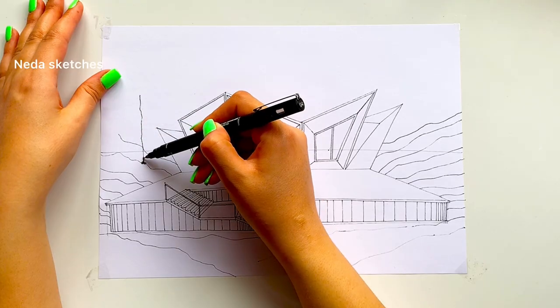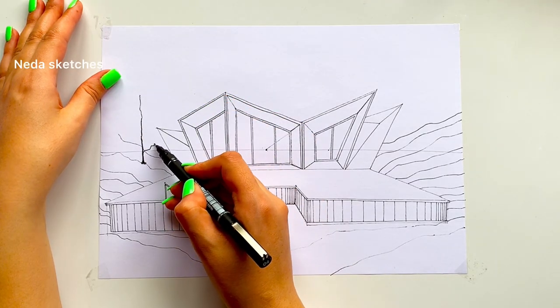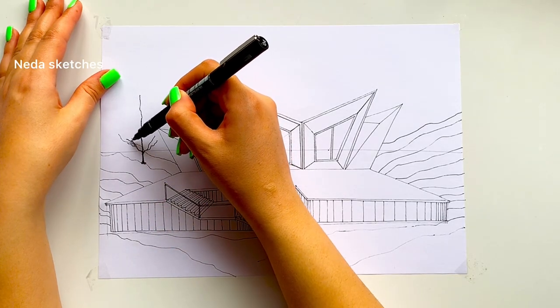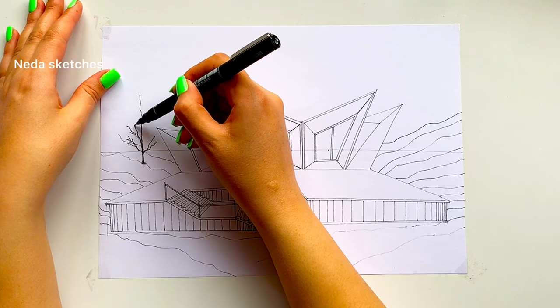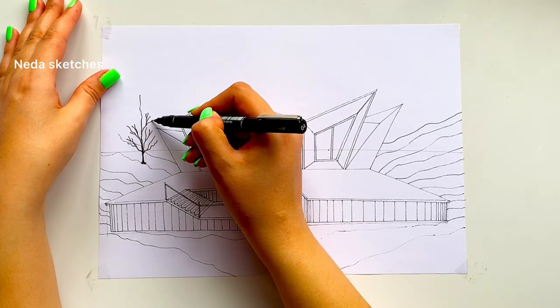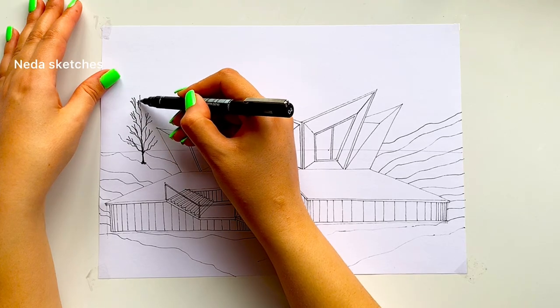Okay, now I want to add some trees, and as you know, architectural sketches often come to life with the addition of the surroundings and especially trees. When you're adding trees to your drawing, you should pay attention to these important items. The first one is climate and location of your architectural subject.